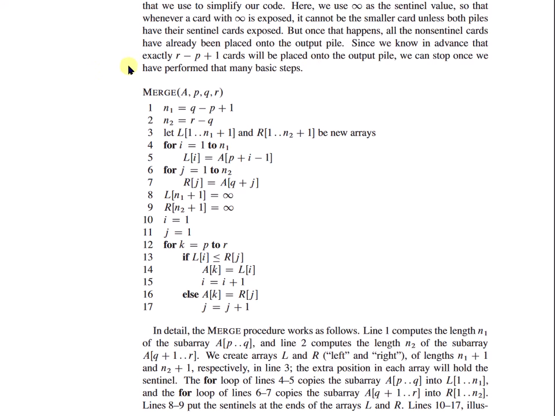Okay, so they already know the output worst case running time. Merge, this is the function they mentioned earlier. It involves 17 lines where n1 is the number of elements, q minus p plus 1, then p to q and q to r. Let L and R, with n1 plus 1 and n2 plus 1, be new arrays.